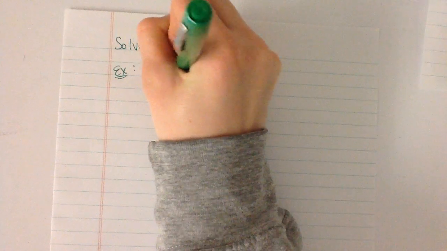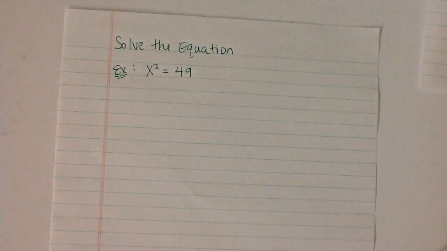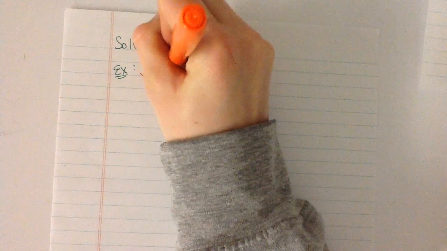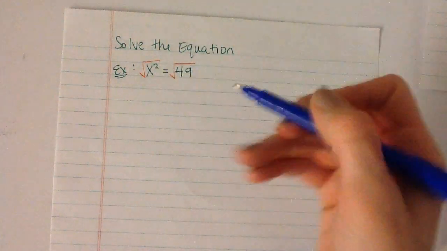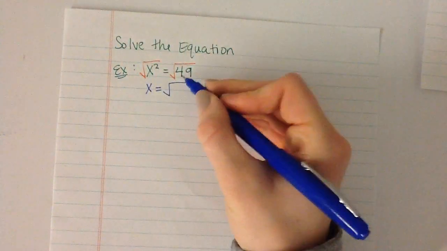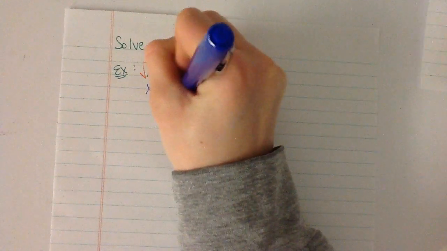Alright, so if we have something that says solve the equation. Our first example, if we have x squared equals 49. Well, we know if we have x squared equals 49, to get x, we have to take the square root of both sides. The square root of x squared is x, and that equals the square root of 49, which is 7.